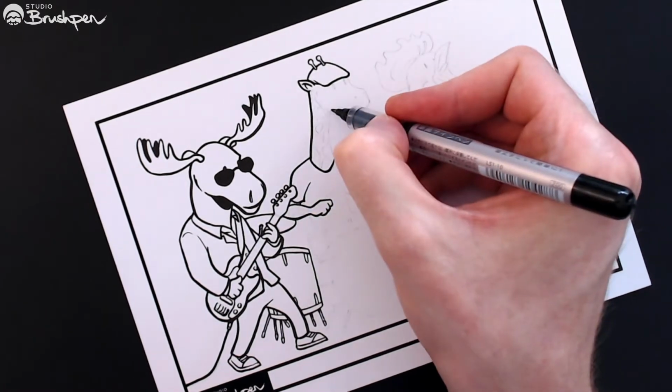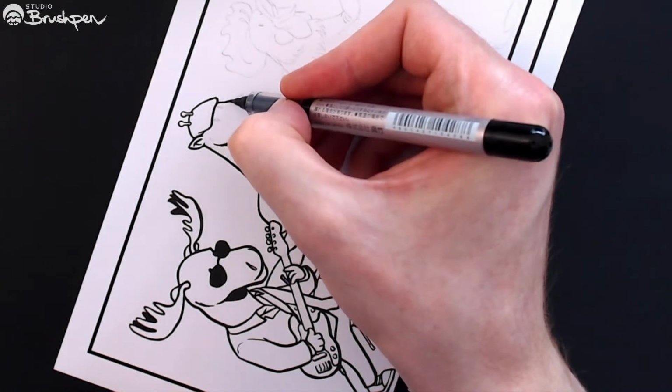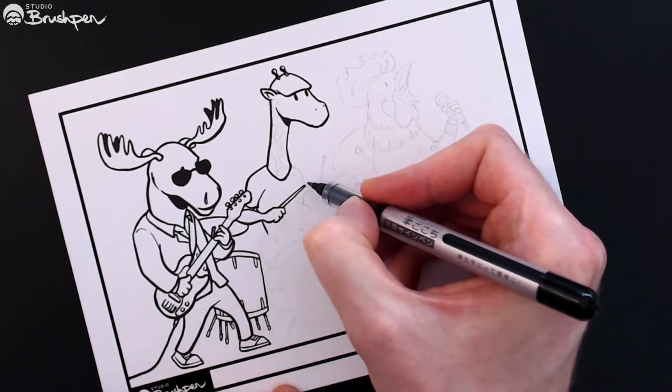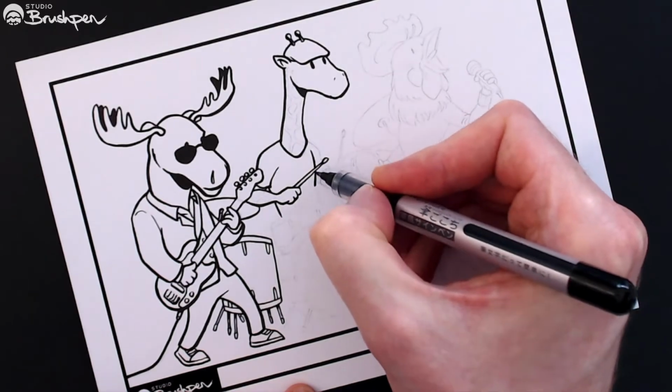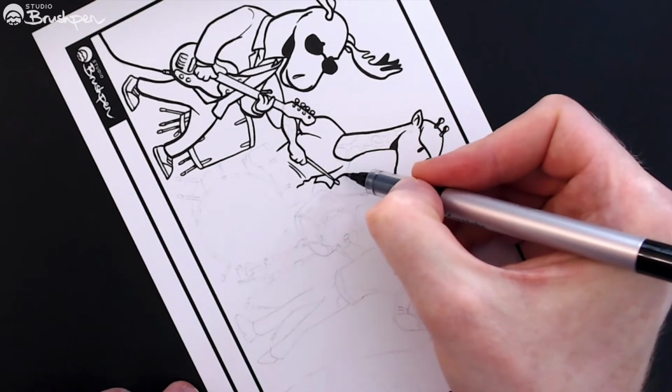Okay, so let's talk about the advantages of using animal characters. Well, to begin with, you can draw them wearing no clothes, like Snoopy, some clothes, like Mickey Mouse, or fully clothed, like Usagi Yojimbo. Any variation just seems to work.